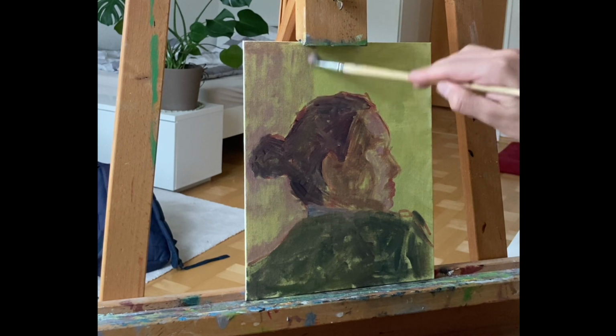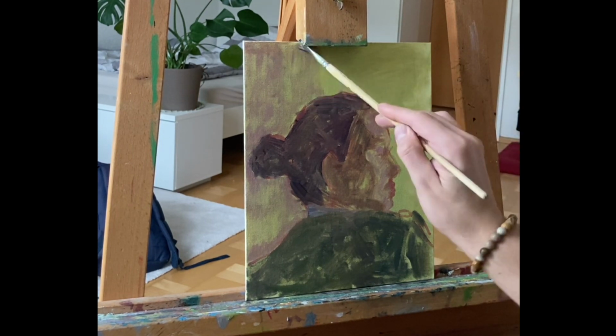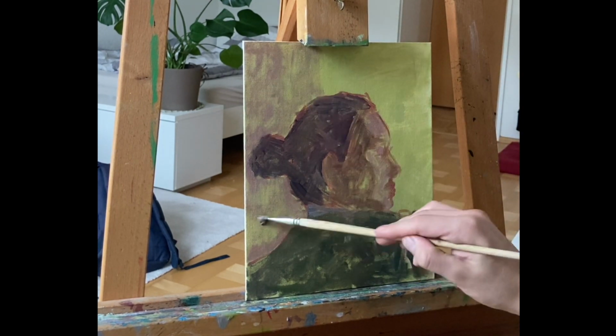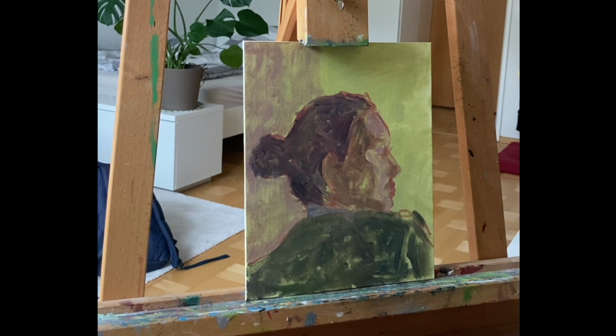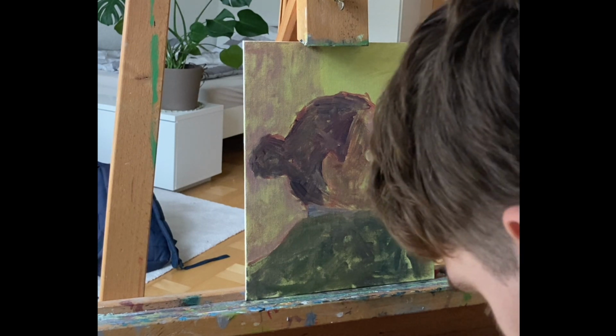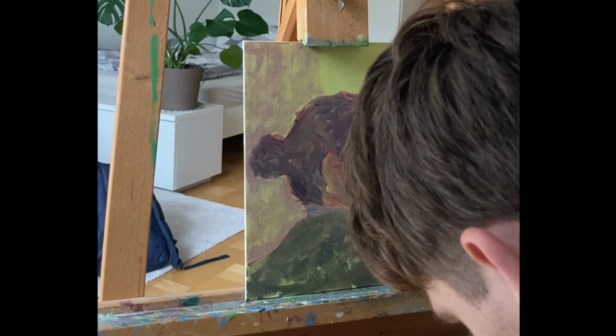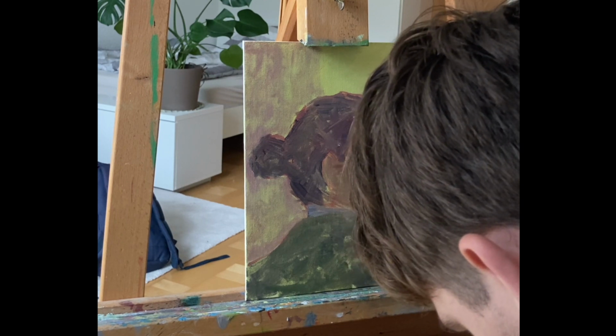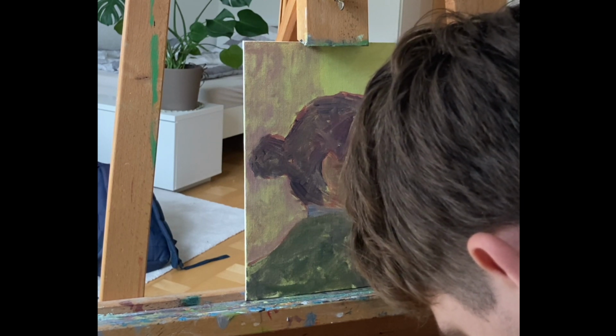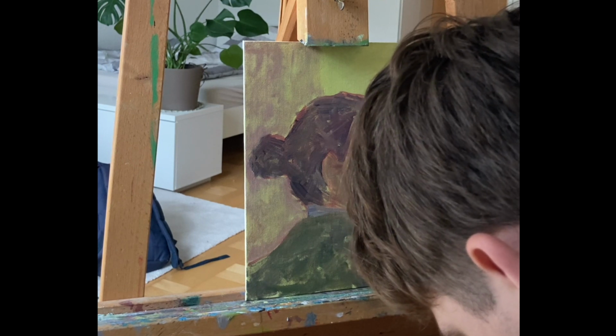It's only 12 minutes since this painting was started, but I don't really know what I wanted to say, to be honest. Yeah, here you see my head.